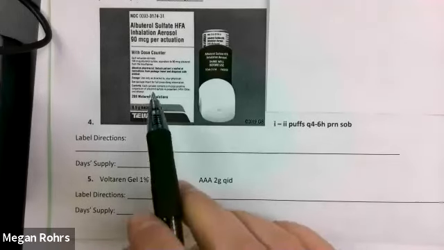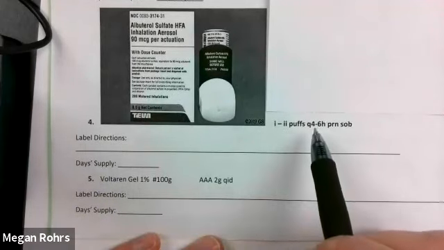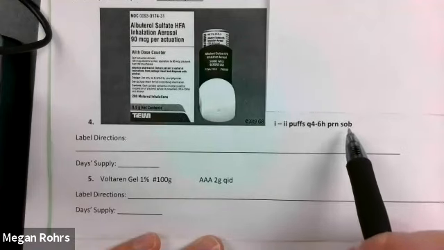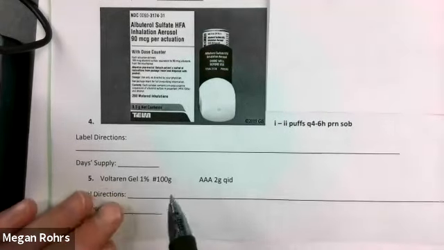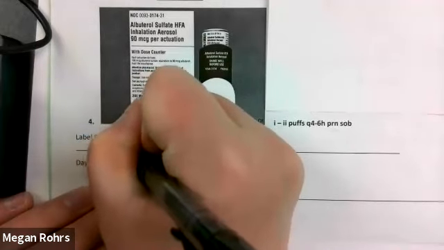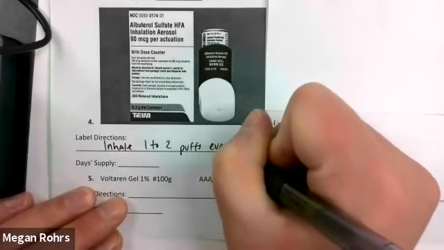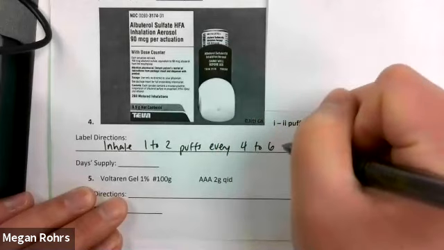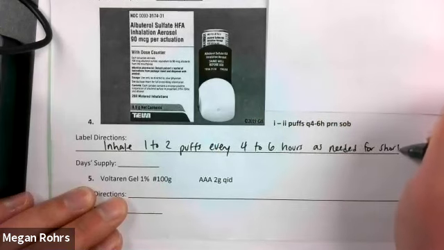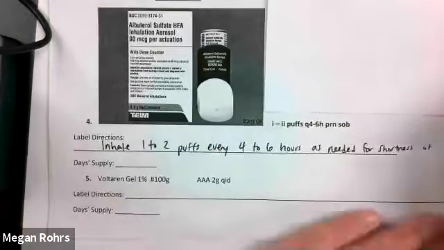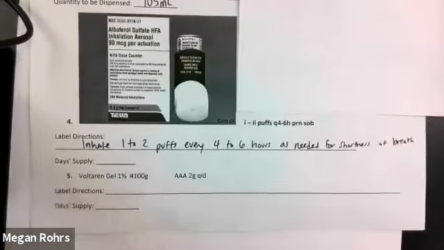Okay, here we have a label for an inhaler, and my directions are 1 to 2 puffs every 4 to 6 hours as needed for shortness of breath. For an inhaler, the verb that we would want to use is inhale. So: inhale 1 to 2 puffs every 4 to 6 hours as needed for shortness of breath. So we have my SIG there.